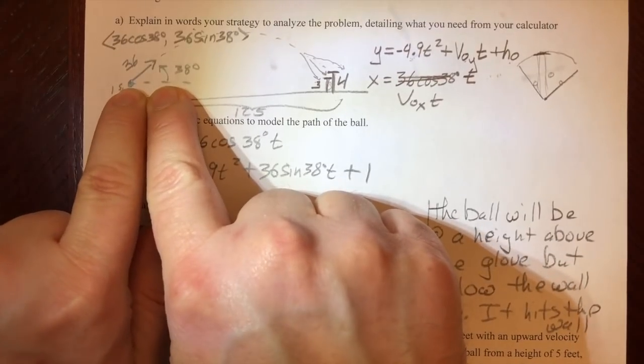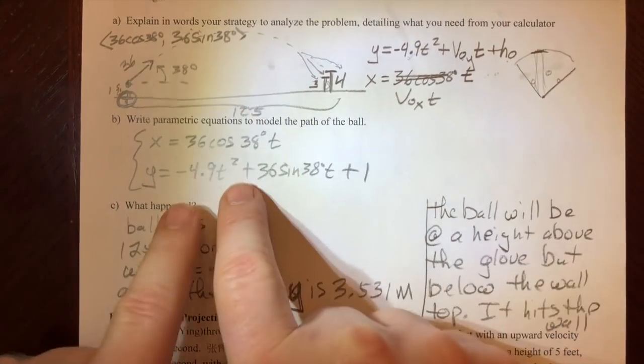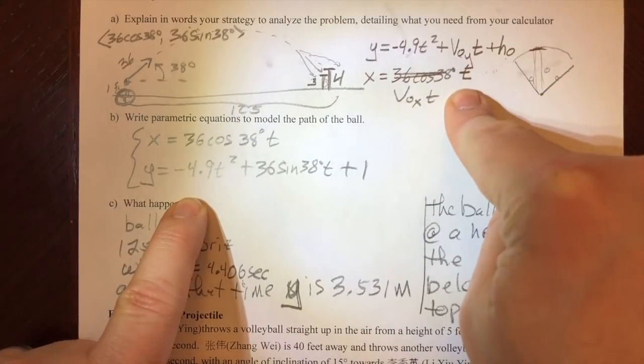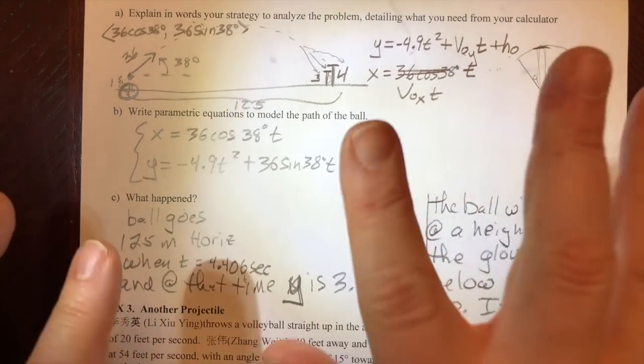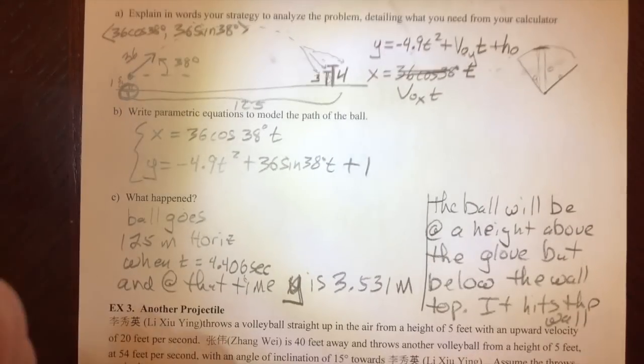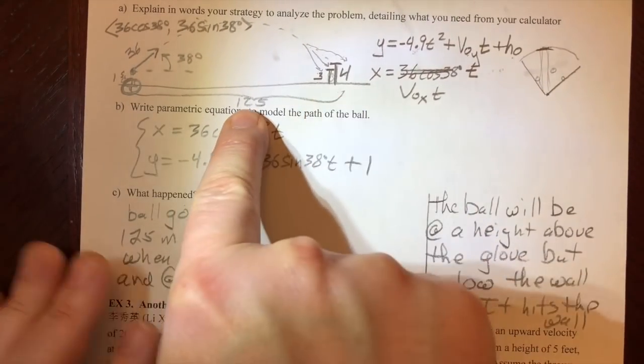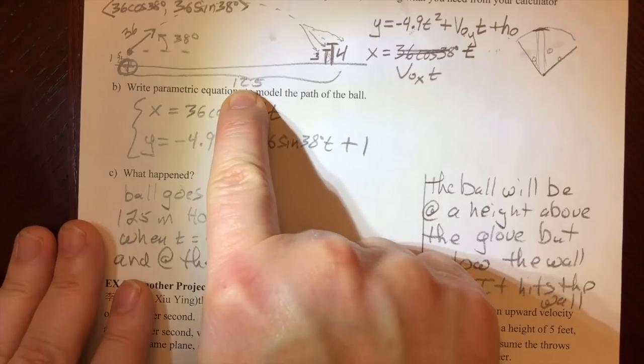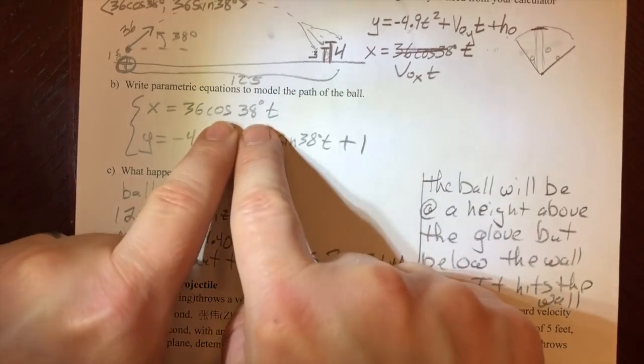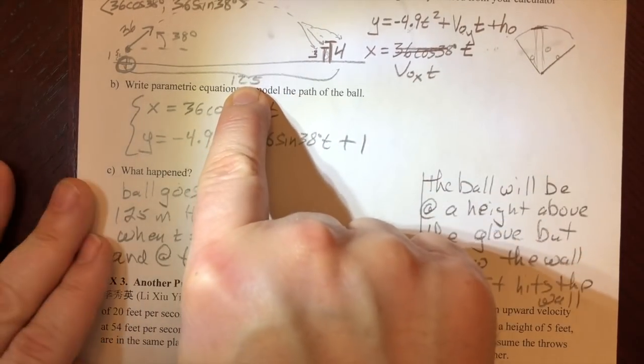All right, so that is how we do a problem with projectiles. If we just run through it, we break the initial situation up into components. We write equations based on these two formulas. We then will have either a constraint in the x or the y. For this, we had a constraint in the x. We want to know when it goes 125 meters. We determine what t values it has that horizontal distance.